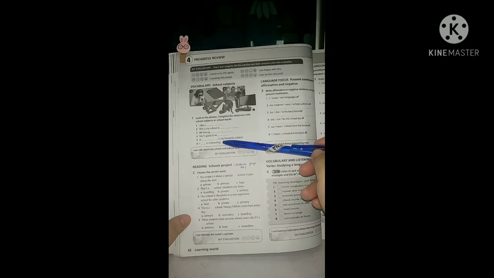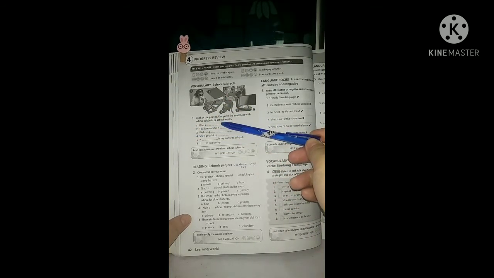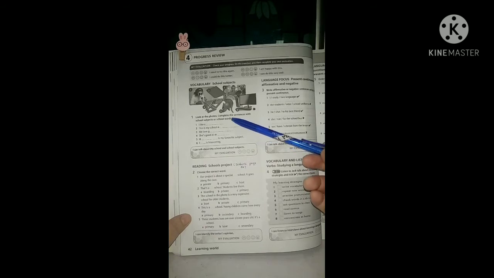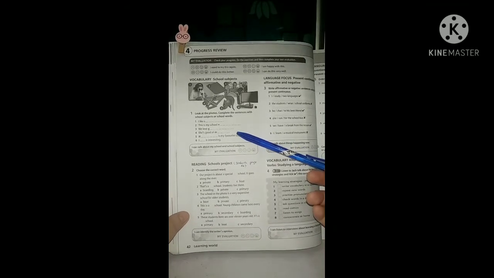You can put them in the sentences given here, but just now not in order. You just read the sentences and find out which vocabulary is suitable for the sentence, to make a correct sentence. That's for activity 1.